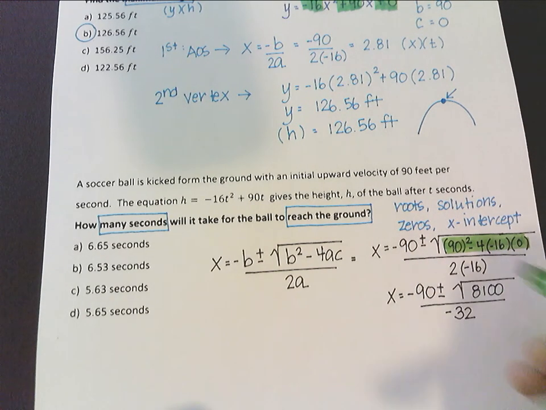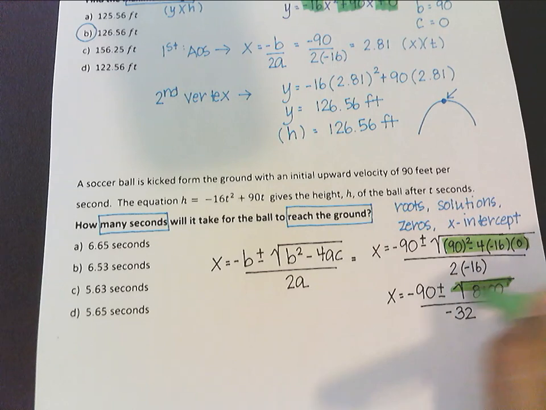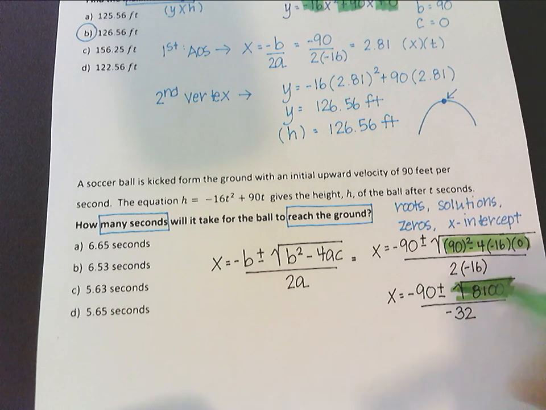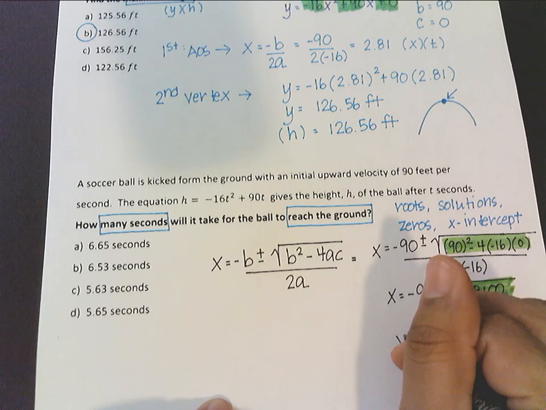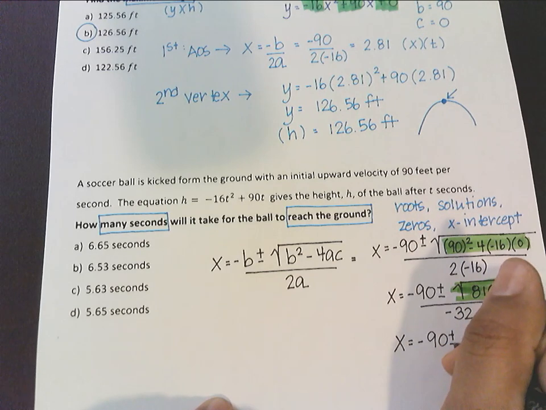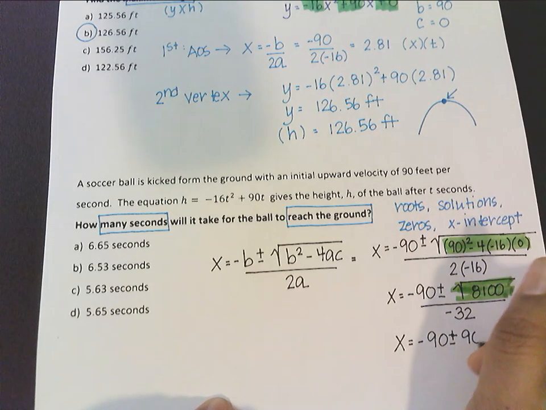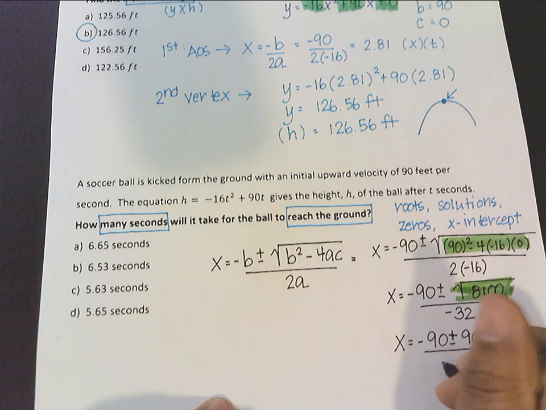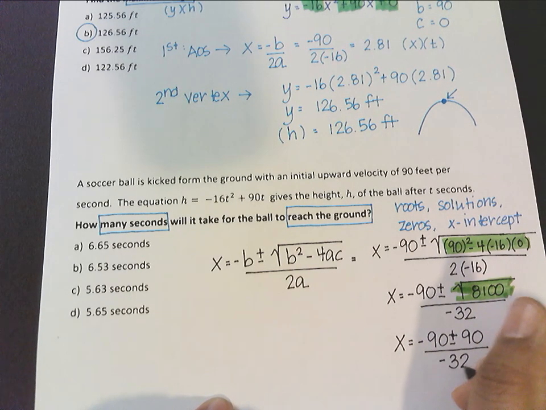So you use that fancy calculator and you check to see if 8100 is a perfect square root, and it happens to be. So x is going to equal negative 90 plus or minus 90 being divided by negative 32.